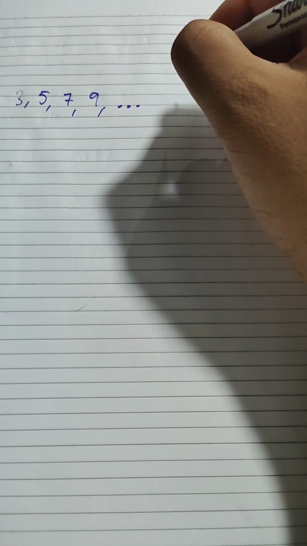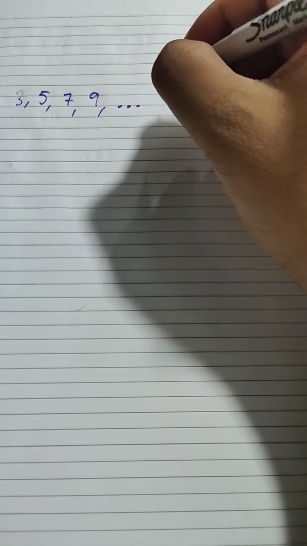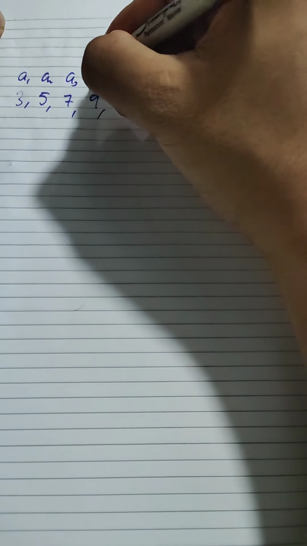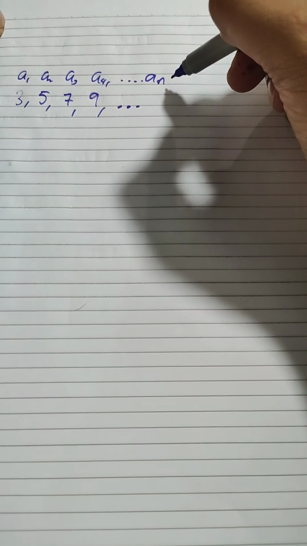But what if we're interested to know the 100th term or the 99th term of the sequence? We'll be interested to know what's going to be the rule for that. And a function is some sort of a rule. This sequence is a function whose domain is the set of consecutive positive integers from positive 1 to positive infinity, because the very first term is our a sub 1, a sub 2, a sub 3, a sub 4 to a sub n. And we can assign any values for n.